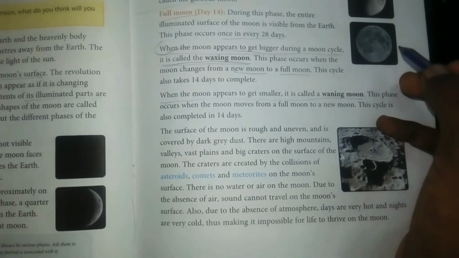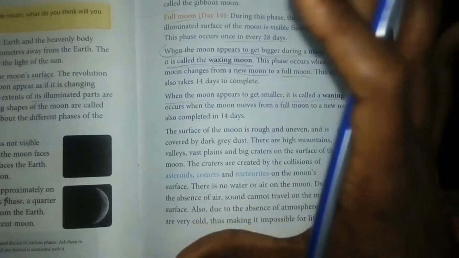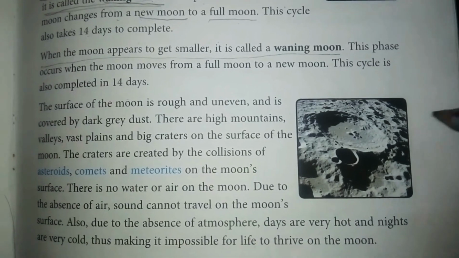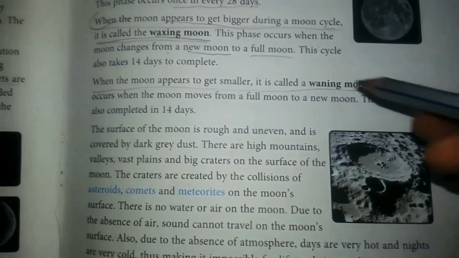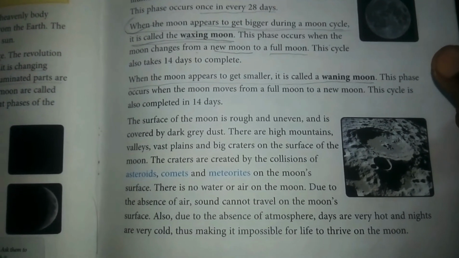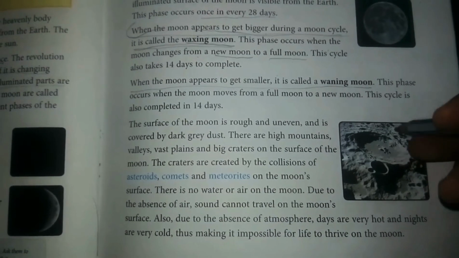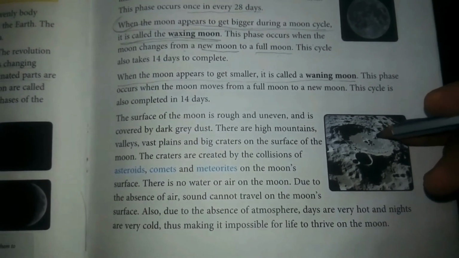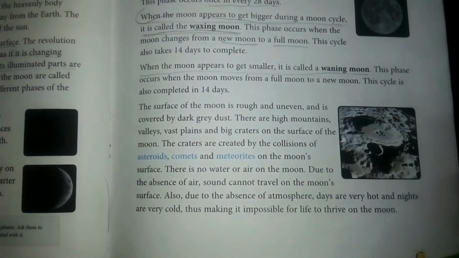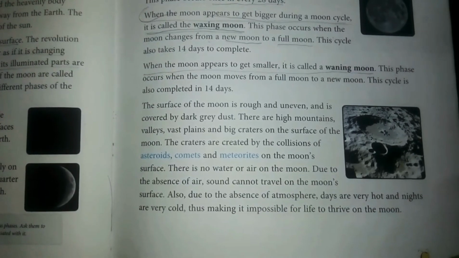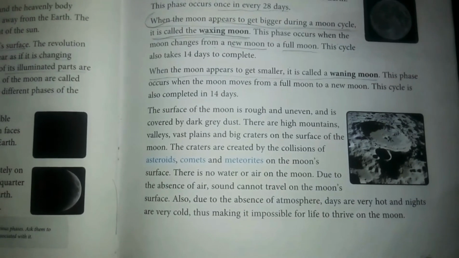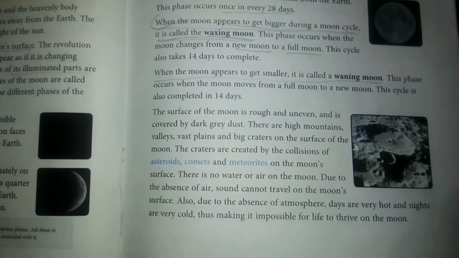Yes. Now let's see about the surface of the moon. How is the surface of the moon? As you can see in the picture over here, this is the surface of the moon. It is very rough, and it is covered by dark gray dust. On the surface of the moon you can find mountains, valleys, and plains, the vast plain areas. I'm not talking about the flight, I'm talking about plains, the plain areas like mountains.